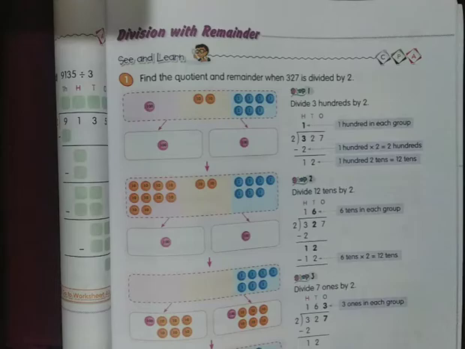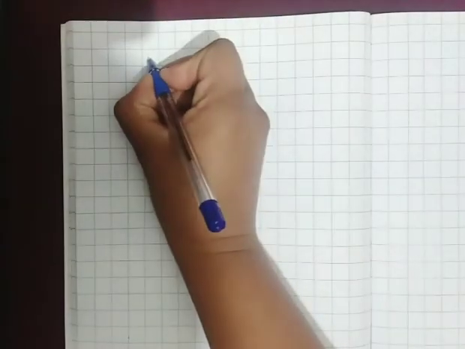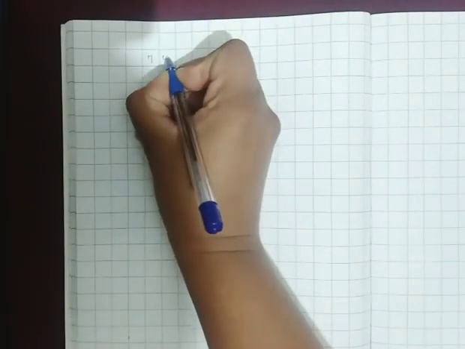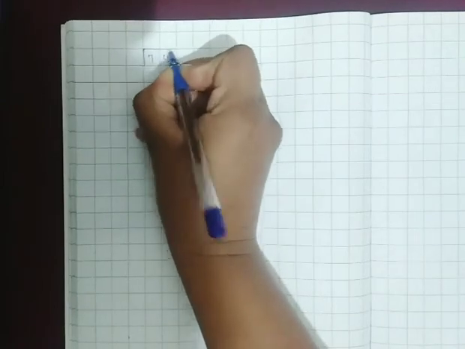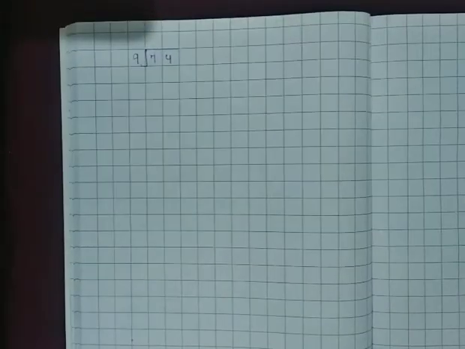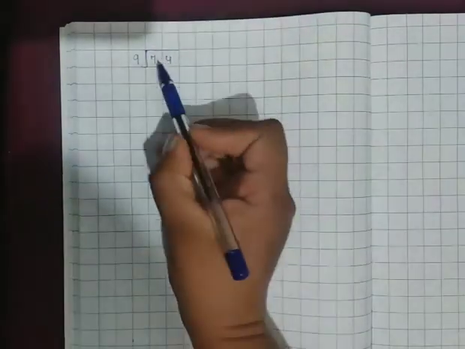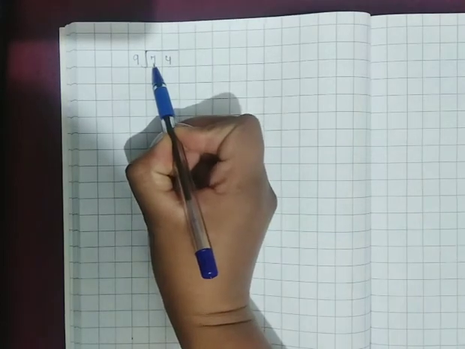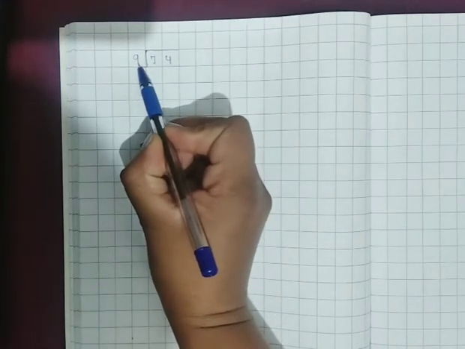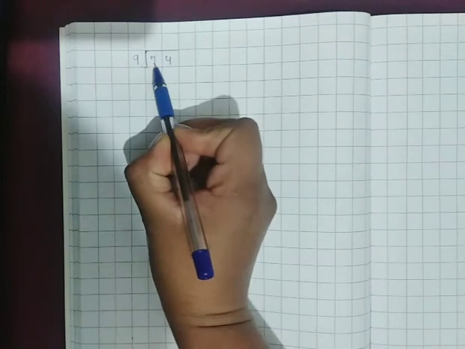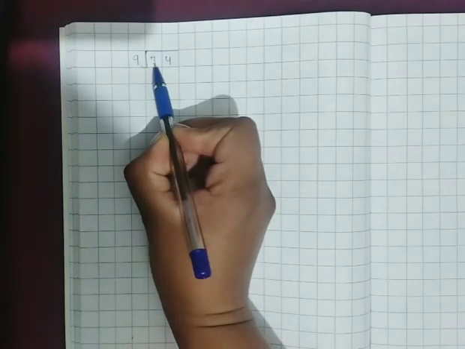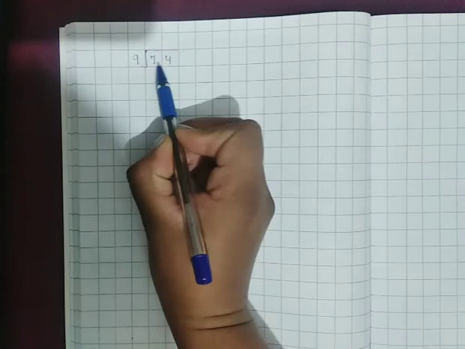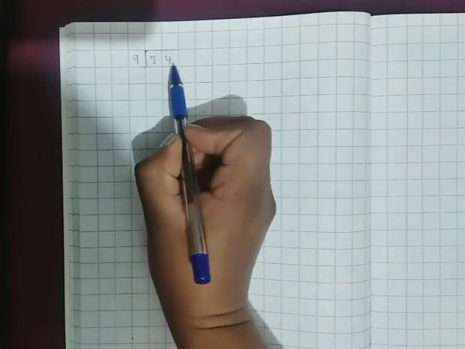Okay, so our first question is, so we will be starting with a very simple question. Your sum is 74 divided by 9. Okay, your first step is to check whether the first number of the dividend is smaller than 9, the number by which we are dividing, or bigger. So it is smaller, and if it is small, what are we going to do? We are going to take 2 digit. Okay, so our first step is we are taking 2 digit.